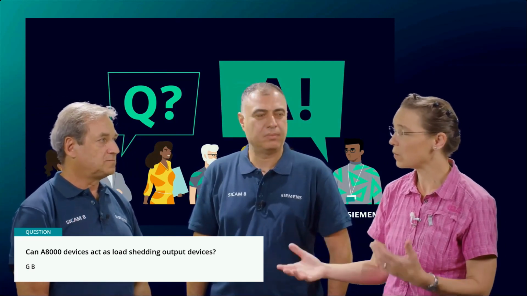But please consider maybe 50 to 60 milliseconds in addition, and then also A8000 can be used as output device. So it really depends on the configuration. We know examples where it could work, and we need to take into account what's there out in the field, right? It depends on the reaction time.